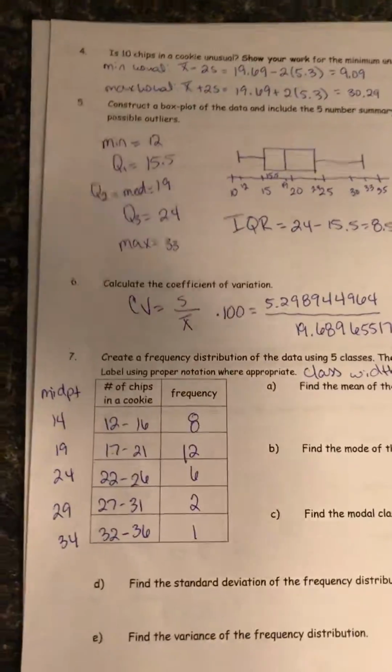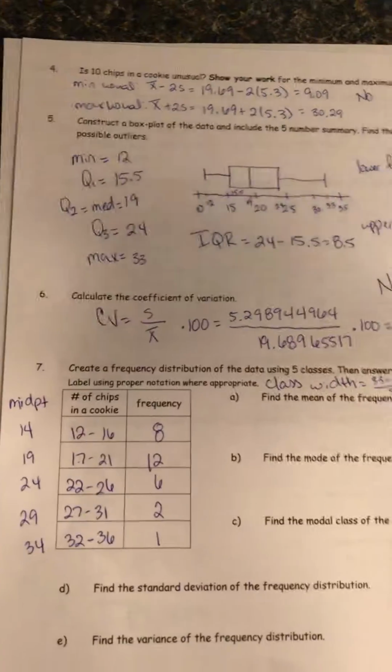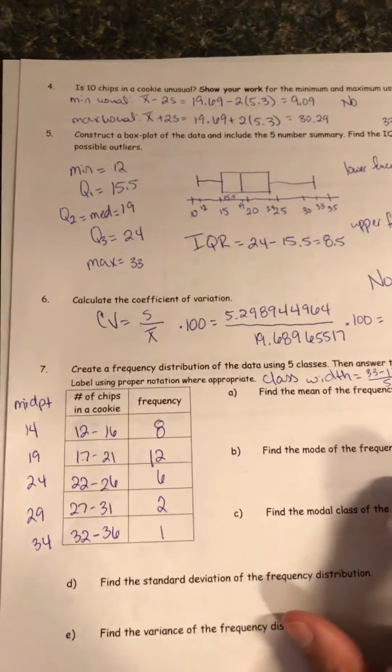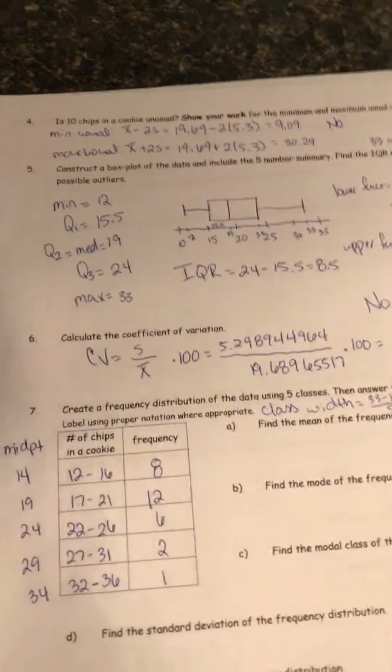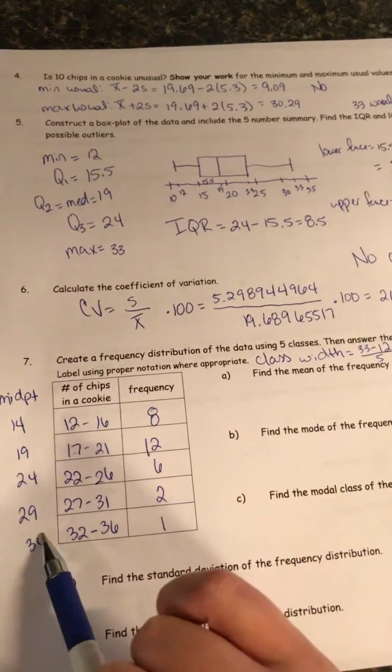And then you can use the formula if you want to, where you multiply the midpoint times the frequency, add them up, and then divide by the sum of the frequencies. That's fine. It is faster to do on the calculator, so I'm going to show you how. So what we want to do is type our midpoints into L1 and our frequencies into L2.